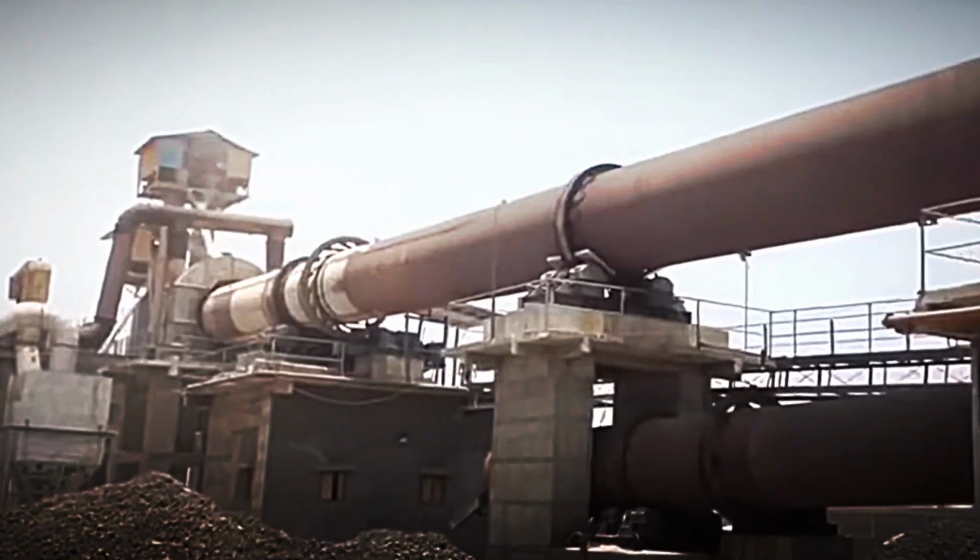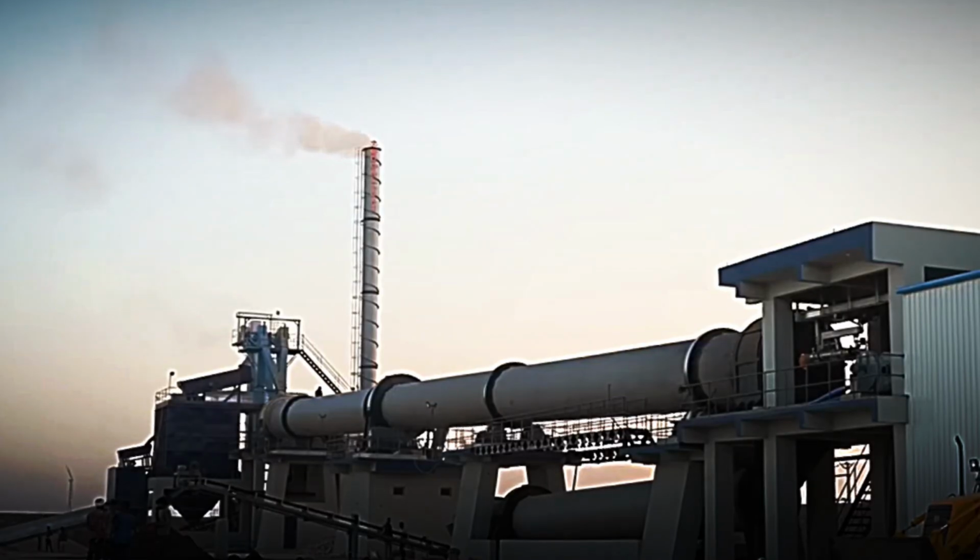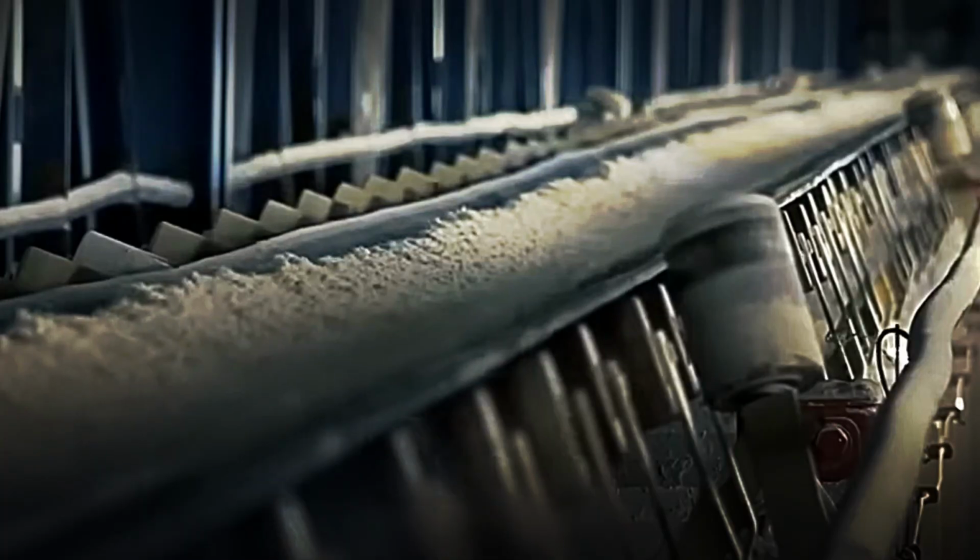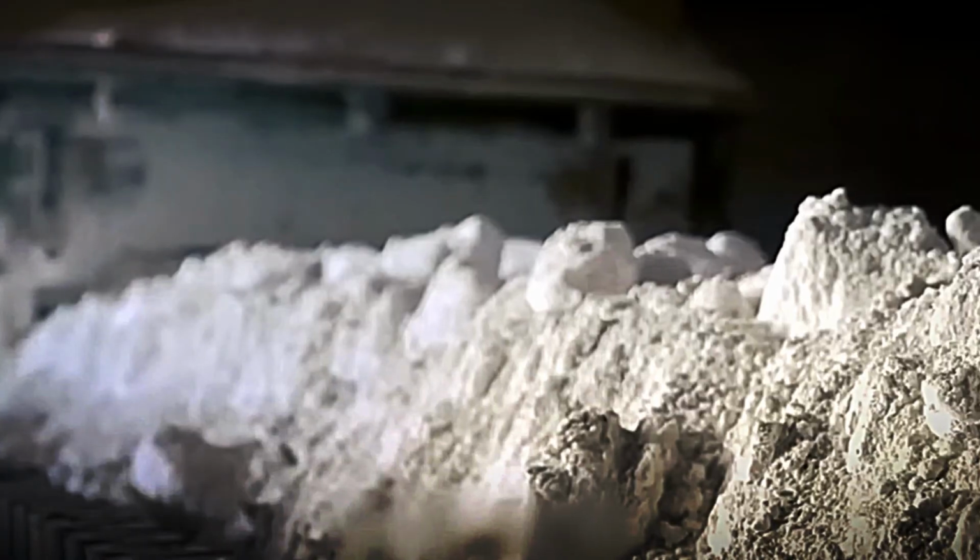This is a key point. Bauxite in its natural state cannot be used directly to make metallic aluminum. It must first be converted into an intermediate material, alumina. The first chemical step within the plant is known as digestion.